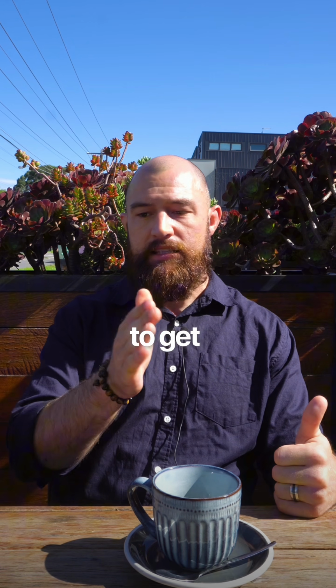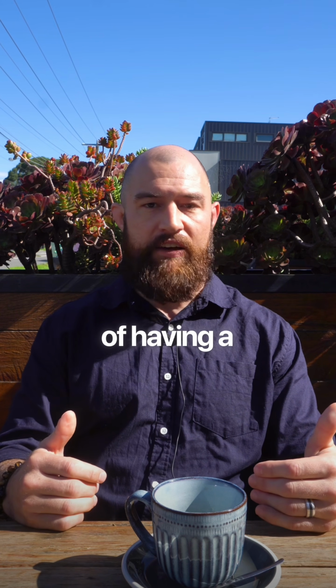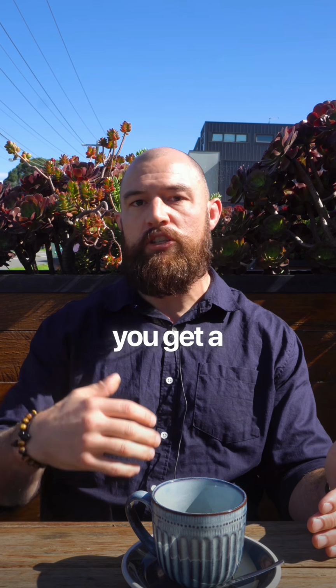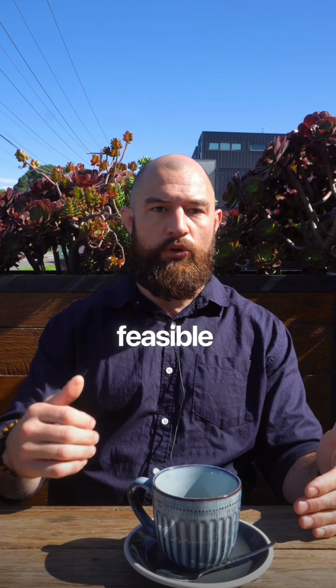Or as we start to get 60, 70, 80% through the project, then you can start allocating that to the nice to haves, like your lighting upgrades, or instead of having a laminate bench top, you get a stone bench top. Some of the nice to haves that maybe you had to pull back on originally to make the project more feasible and to stack up.